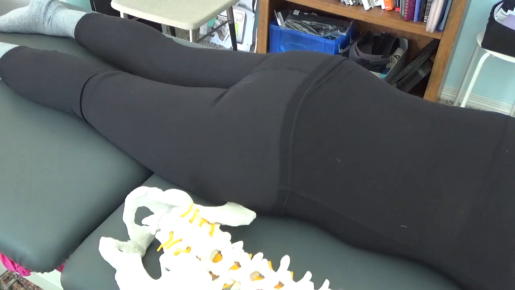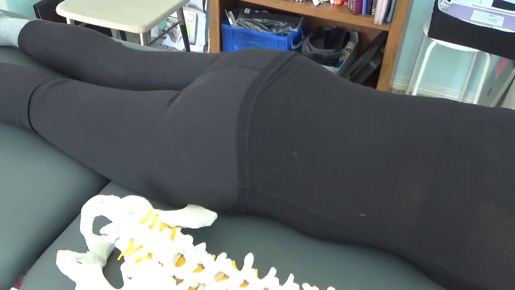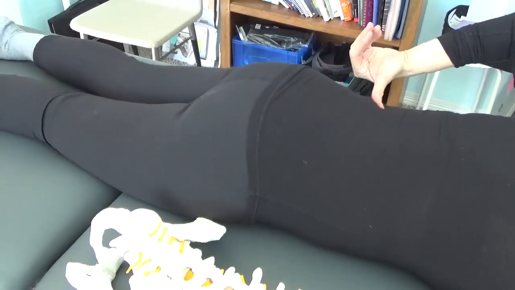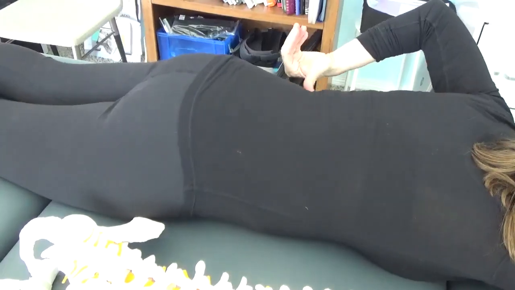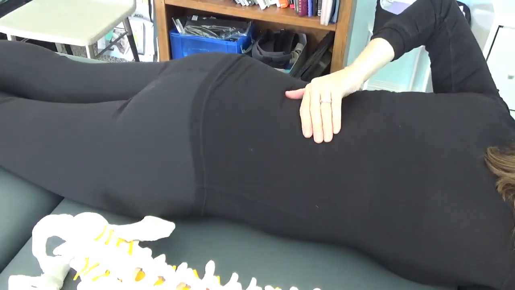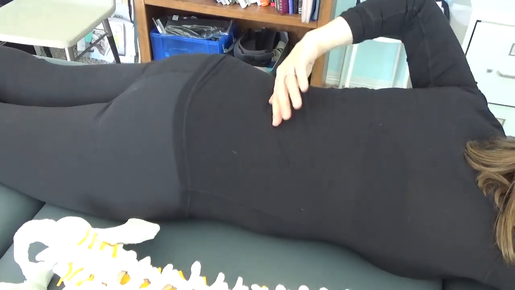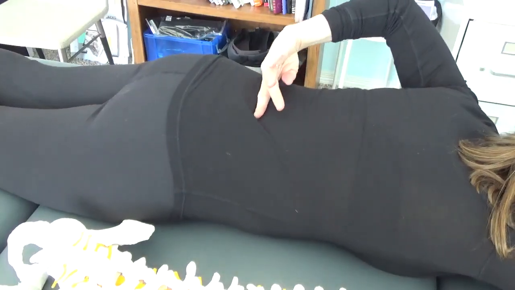Yes. You described feeling like you're stuck. Yes. Can you point to where it feels stuck? Right there. Okay. And do you feel stuck anywhere else? Kind of just this area.